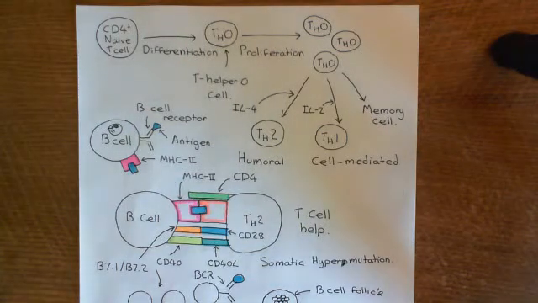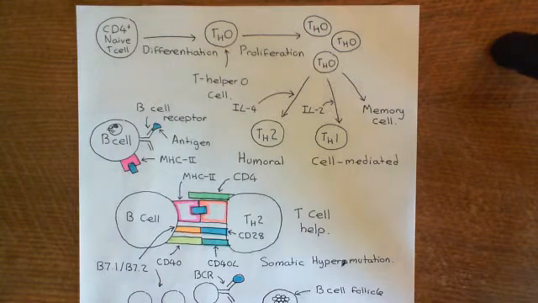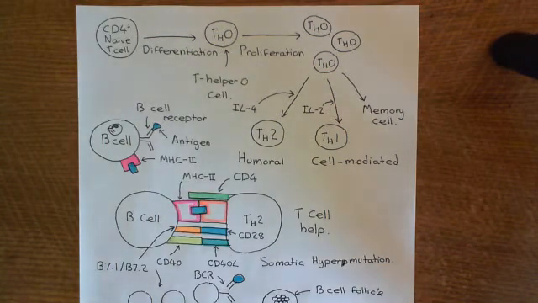Okay, so welcome to this next video in which we are doing a summary of the adaptive immune response. We are first looking at the humoral adaptive immune response, which, remember, is an immune response that is targeted against extracellular pathogens. So, pathogens that are sitting in the tissue fluid with your cells, but are not actually within your cells themselves.